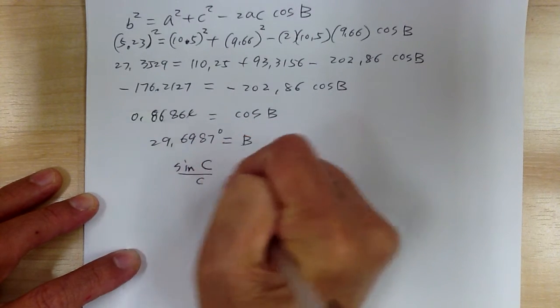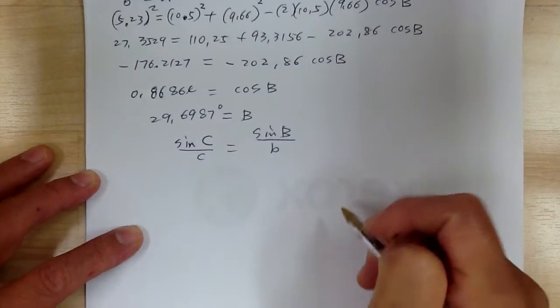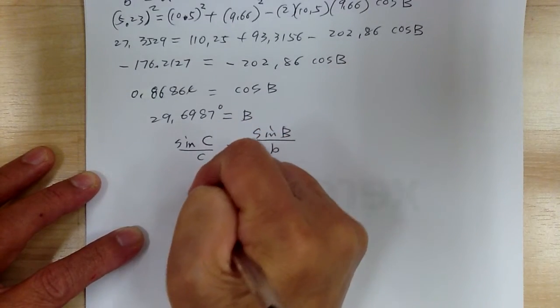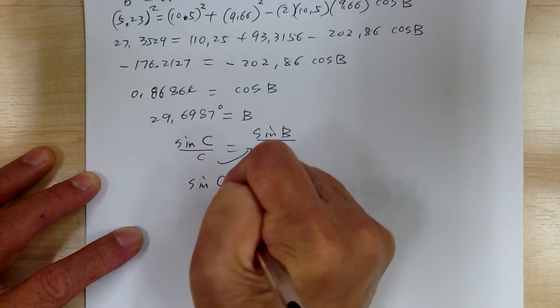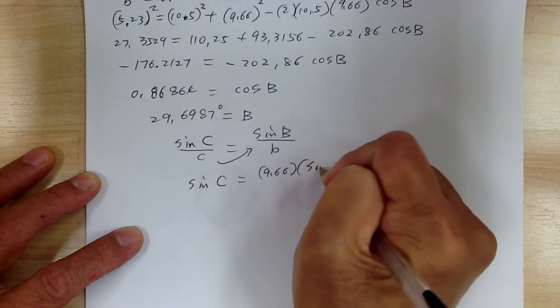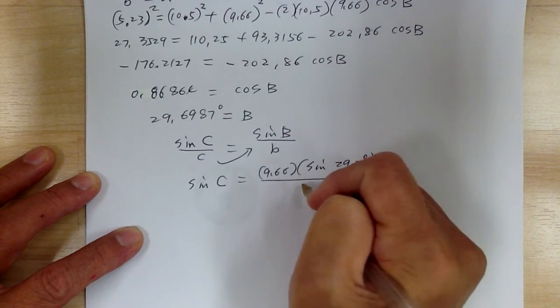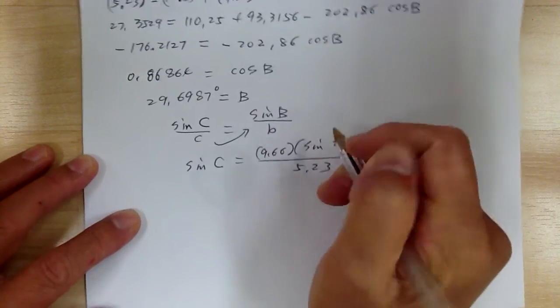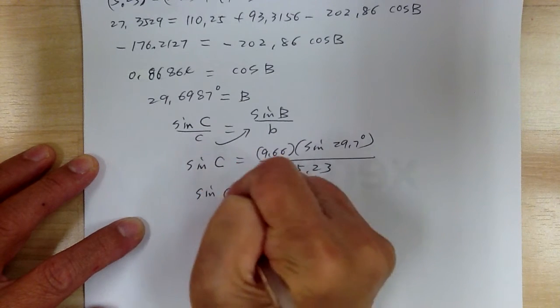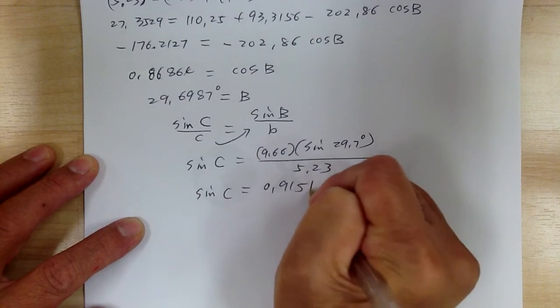So sine C over c equal to sine B over b. And move this over. So you get sine C equal to 9.66 times sine of 29.7 degrees divided by 5.23. So sine C equal to 0.9151.